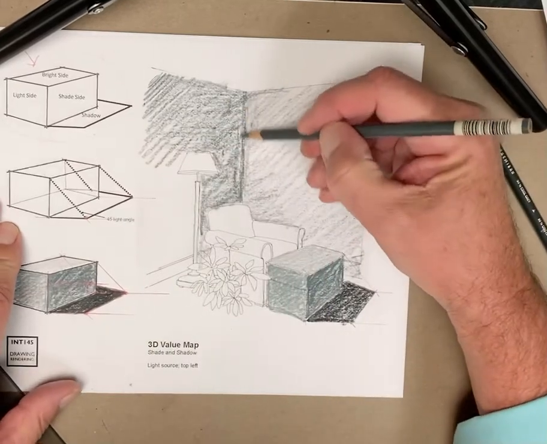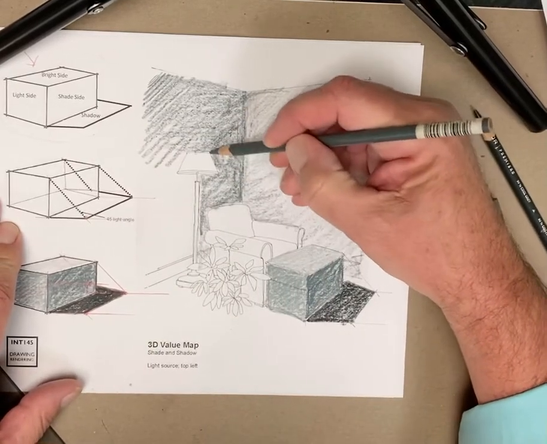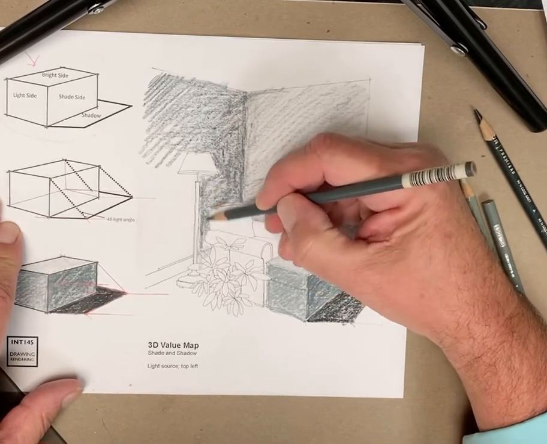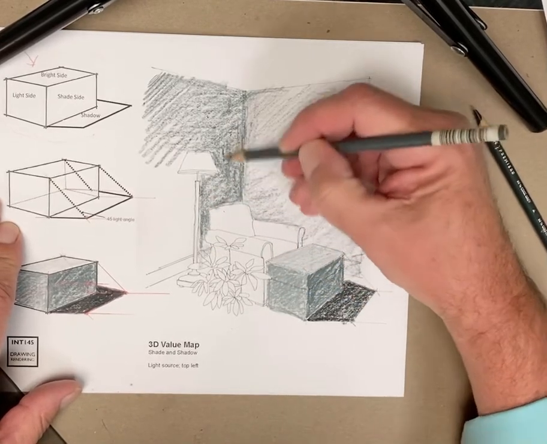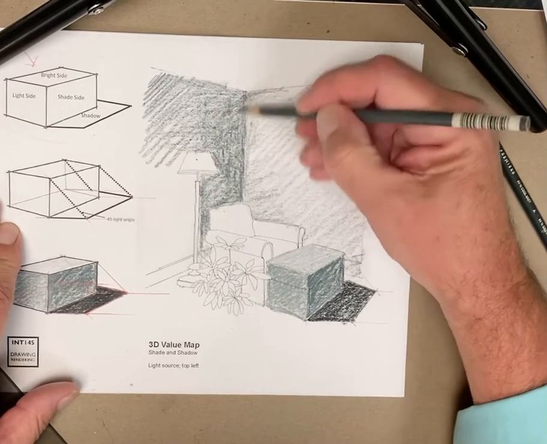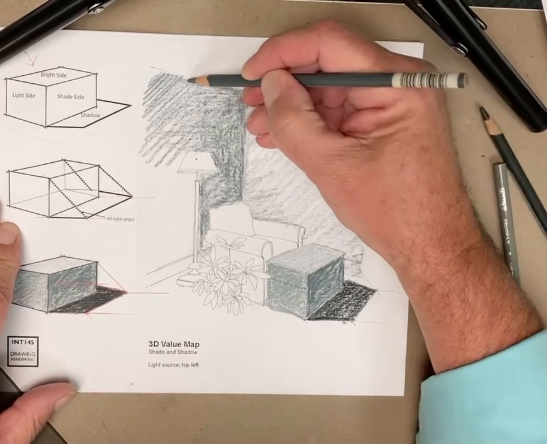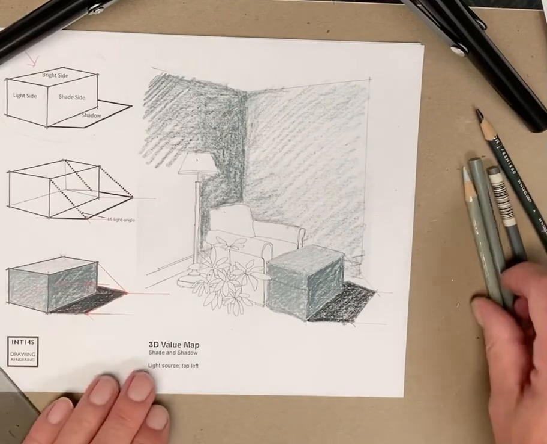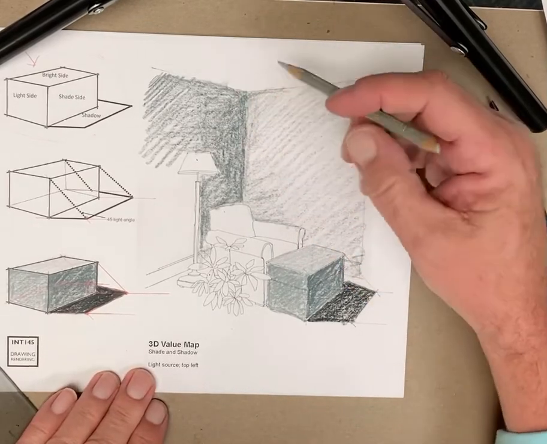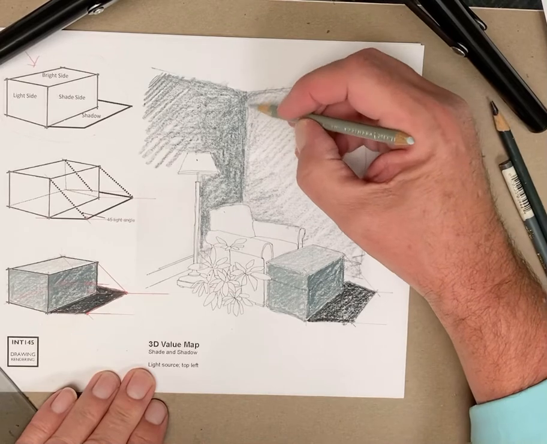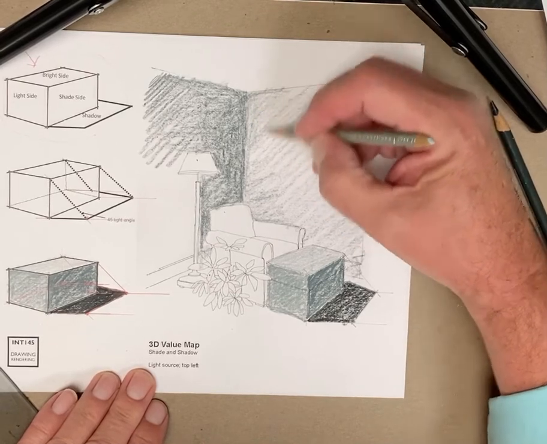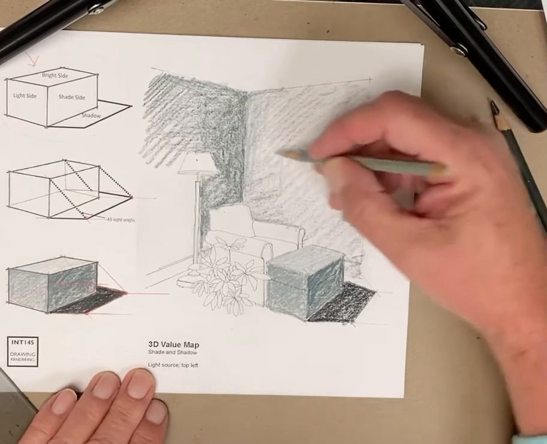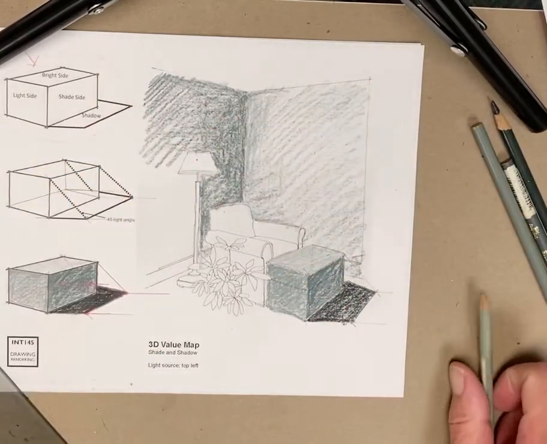So there's an absolute value change between these two surfaces. And again, I'm sorry I'm coloring so messy, but the point comes across. So there's our two values. So we have a 30 and a 70 with our pencils. But there's a definite value change between those two surfaces.